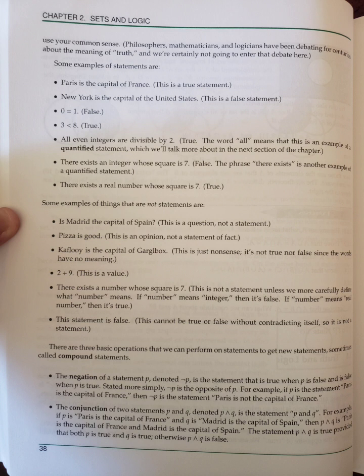Also, the phrase there exists is another quantified statement. If we say there exists an integer whose square is 7, that's a false statement, but it is a quantified statement because we're talking about the existence of something. There are a few examples of things that are not statements, mathematically speaking, and you can look over those. And then there's also something called compound statements. Compound statements are something where we can make up a bunch of simple parts.